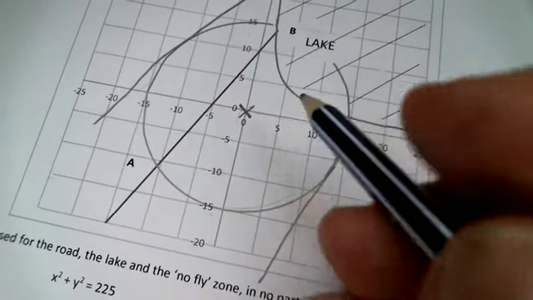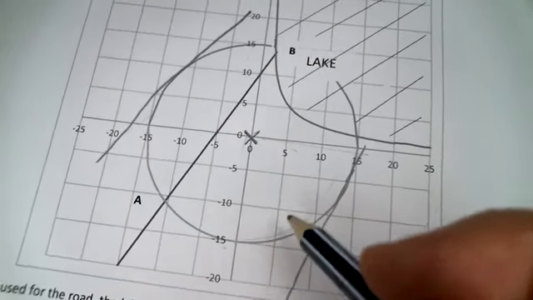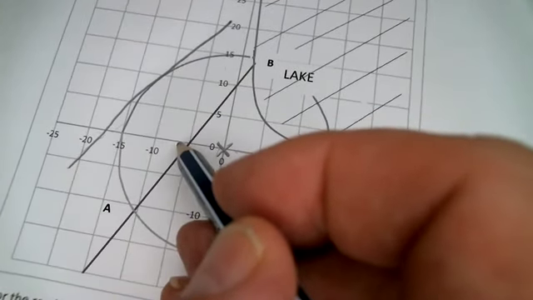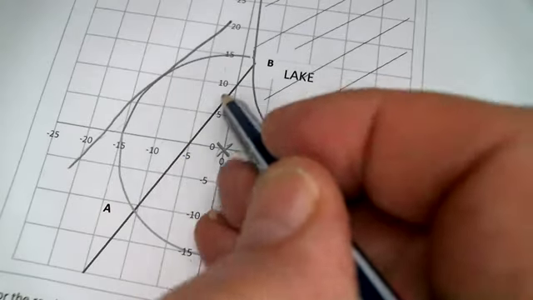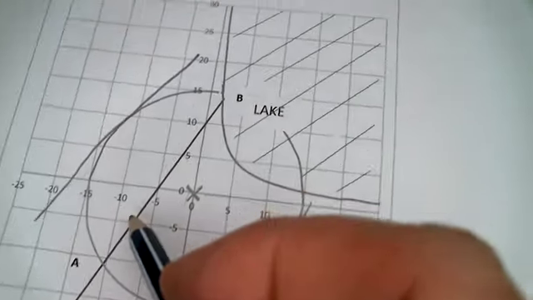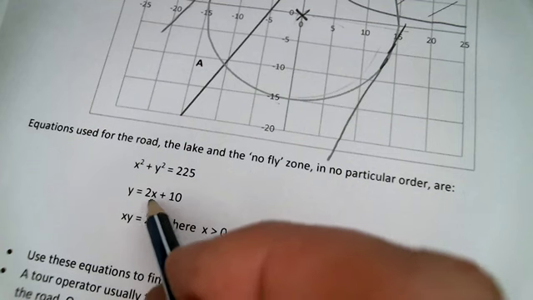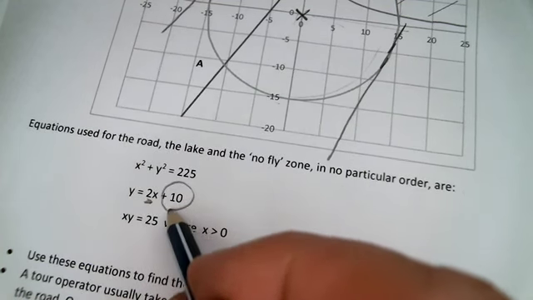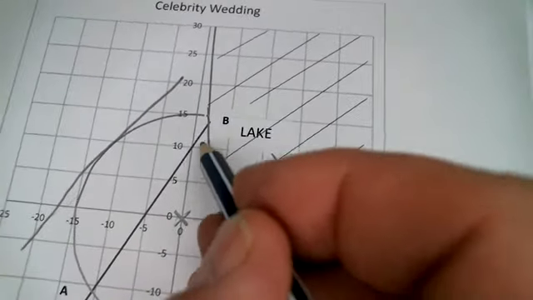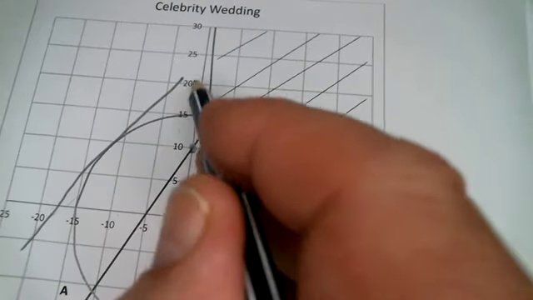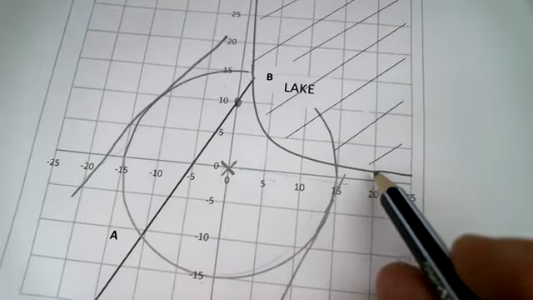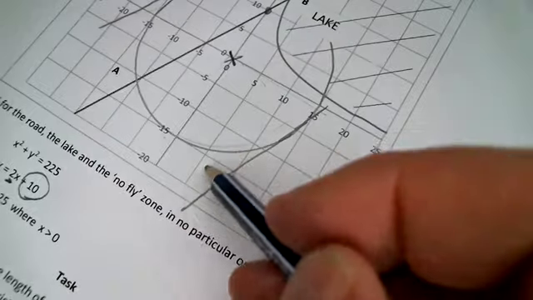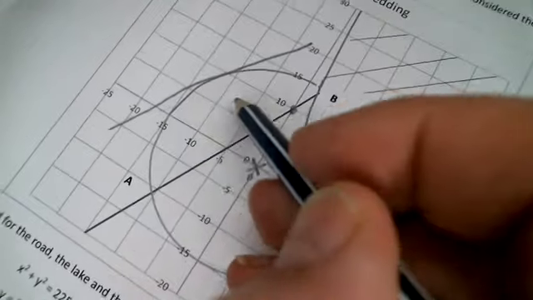But the one criteria the pilot has to follow is that he or she has to have the same gradient as this road. And the gradient of the road, we're told, is 2, because it's y equals 2x plus 10. 10, of course, is the intercept. Intercept means it's going to be crossing at 10, because this is the y-axis. This is the x-axis. So there are 2 possible flight paths. One is over here, and the other is over here.